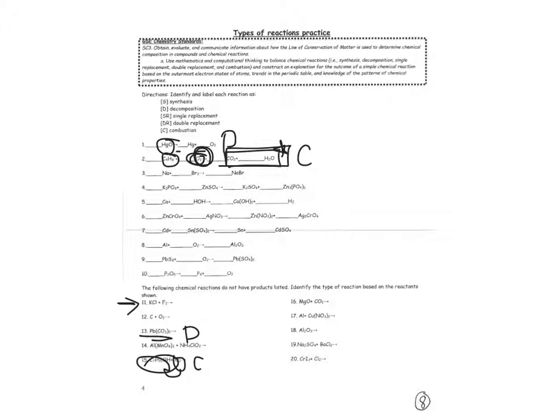Now, without going too much further, the third easiest one to find is a single replacement. A single replacement can be easier because it's usually a lonely metal all by himself. See how aluminum is all by himself there? And then the next two are the dancing pair, and that's the lonely guy. So we're going to have a single replacement reaction right there.